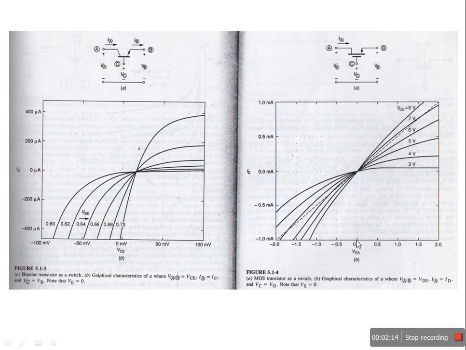So in the MOSFET, you see these lines or these plots are more closer to the ideal one, more straight than BJT, and there is no offset voltage. You see, at ID is equal to 0, VDS is also 0. When there is 0 current, the voltage across the switch is also 0.